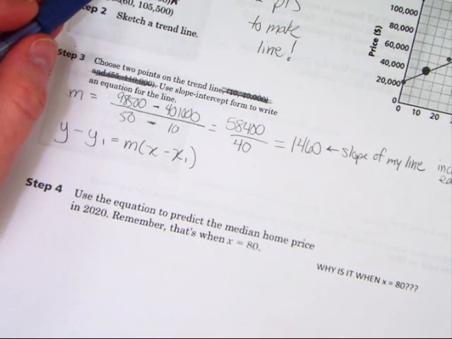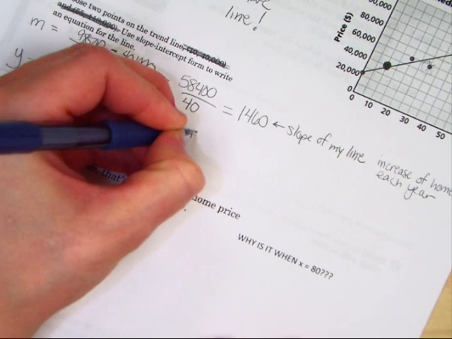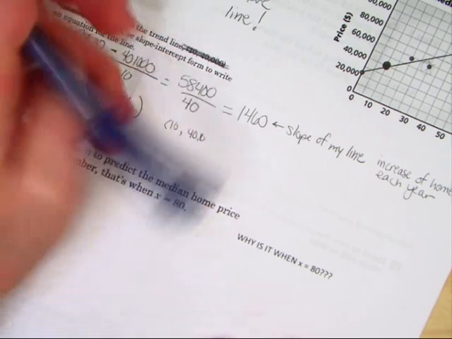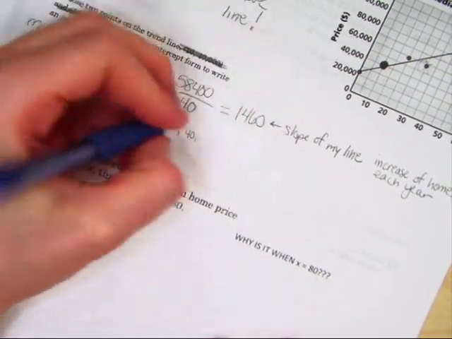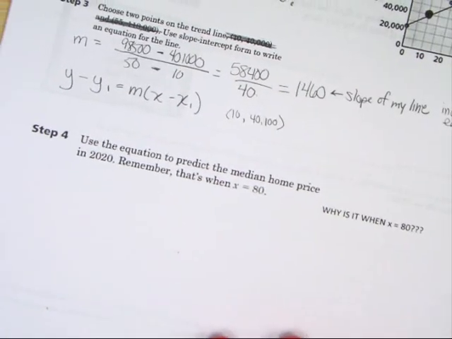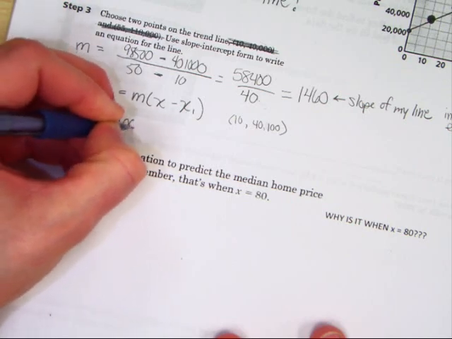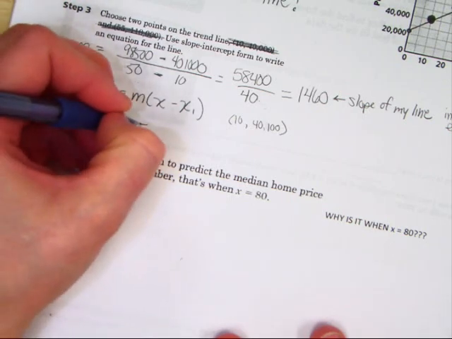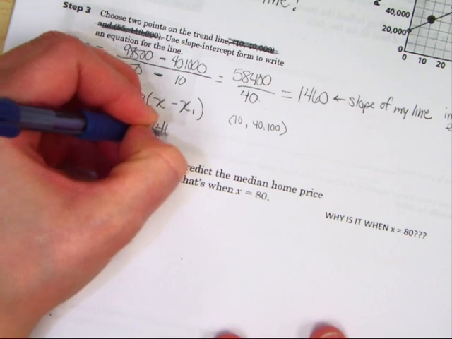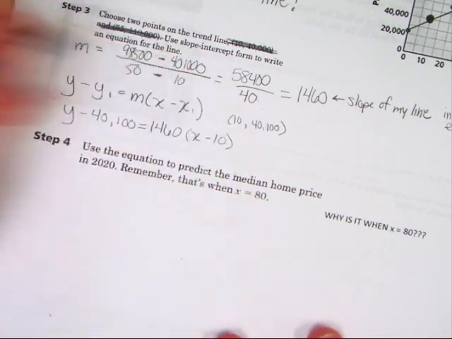I'm going to pick the top one. I'm going to pick the nice pretty one. I'm going to pick 10 and then 40,100. Okay, and that's going to replace my x and my y. And my slope will be 1460. So I will do y minus 40,100 equals my m of 1460 times x minus 10.